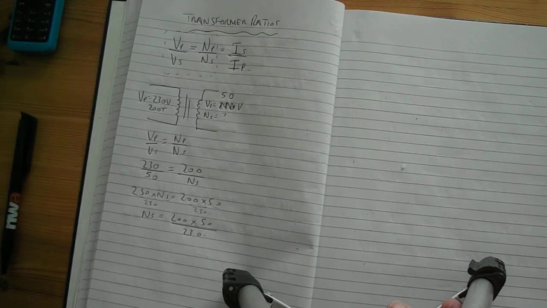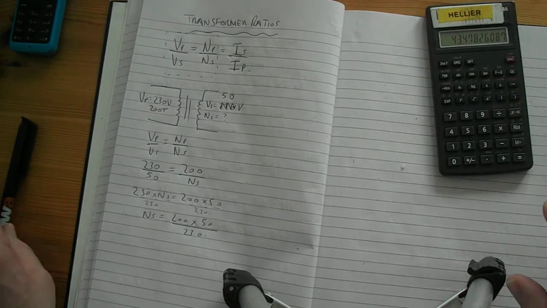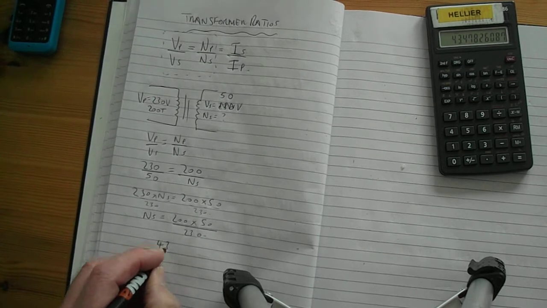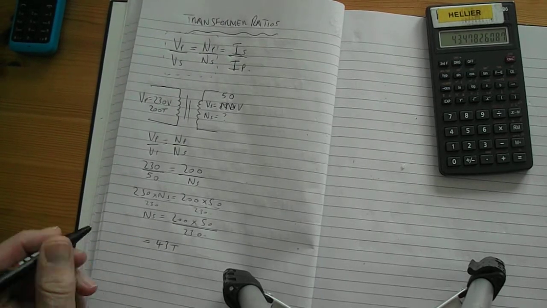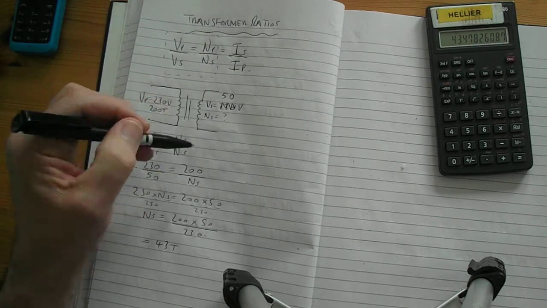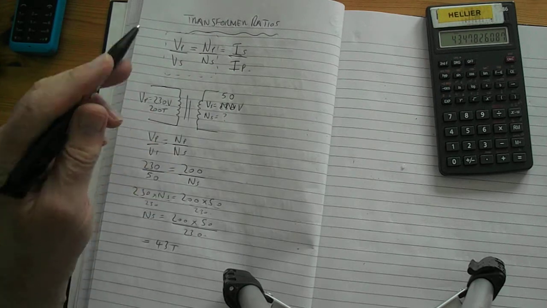So how many turns are required? You do that with your calculator: 200 times 50 divided by 230, and that comes to 43.4 turns. So I'll call it 43 turns. So to get this transformer to work, I need to build it so that it's got 43 turns on the secondary coil. And that's how we work that one out.